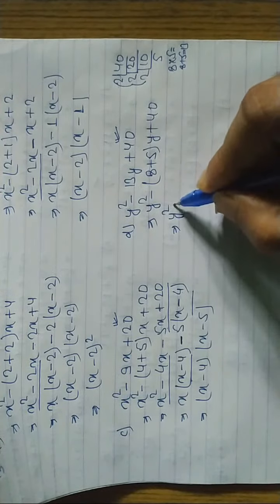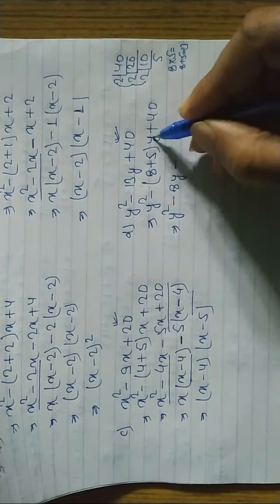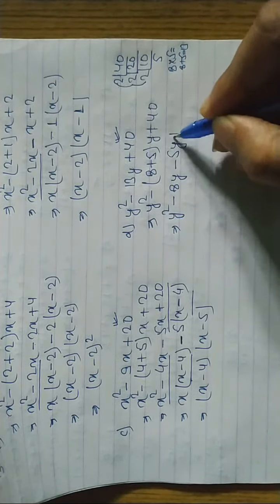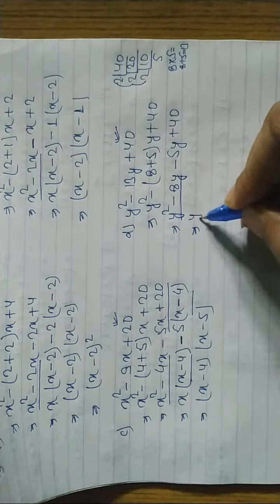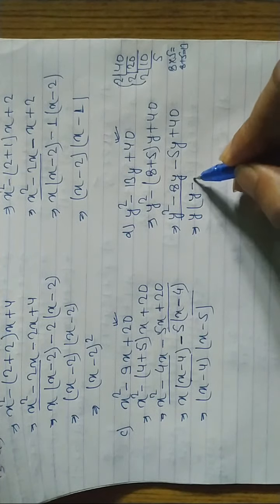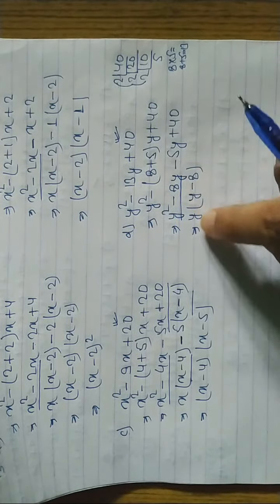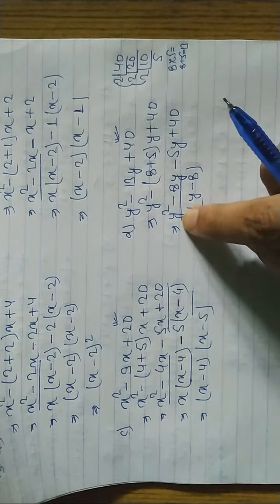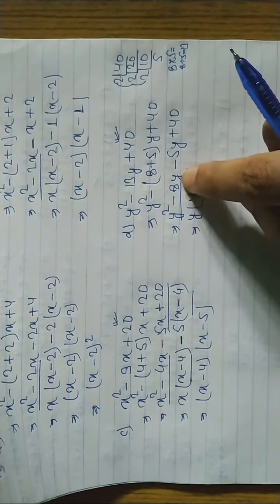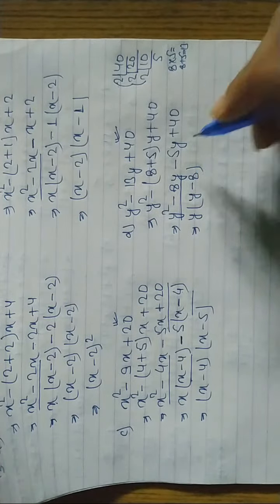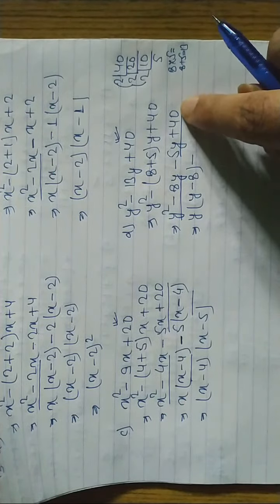y square, now open the bracket, minus 8 into y, 8y, minus 5 into y, 5y, plus 40. From these two terms we have to take common, and the common is y, and what remains here is y minus 8. Now look at how this remains. From y square, y is common, so y remains, because y into y is y square. Minus, y is already common, what remains is 8, so we write minus 8. Minus 5y and 40, y is not here, so we cannot take y common.